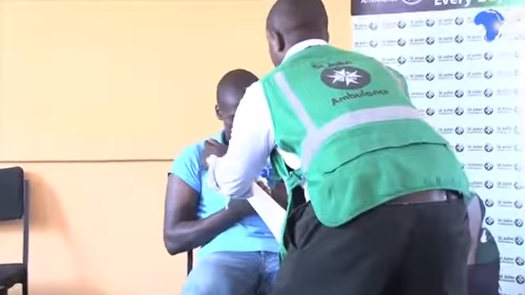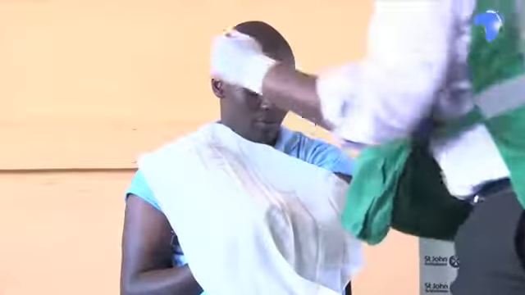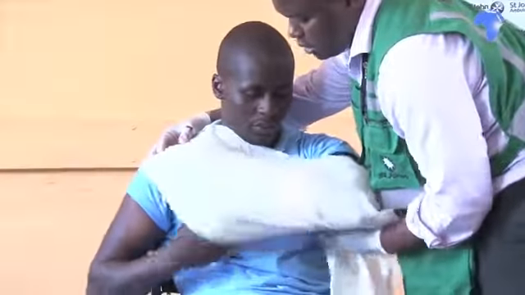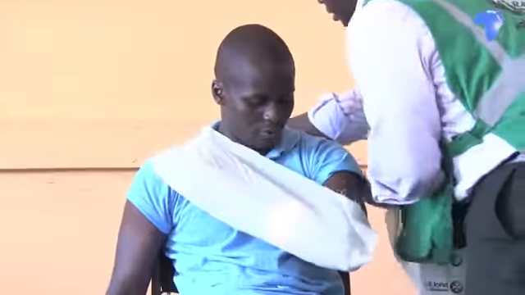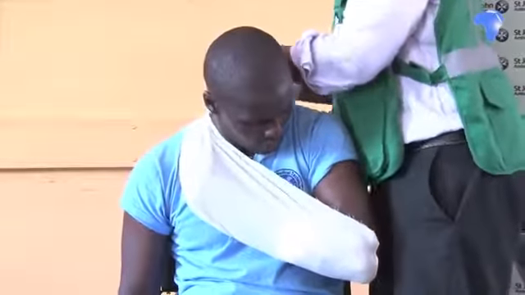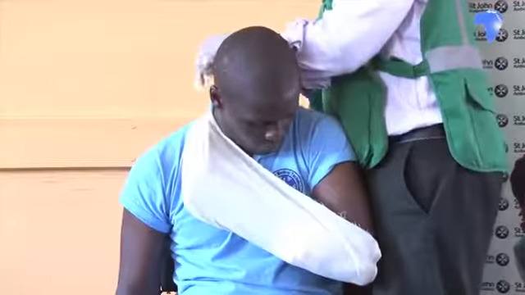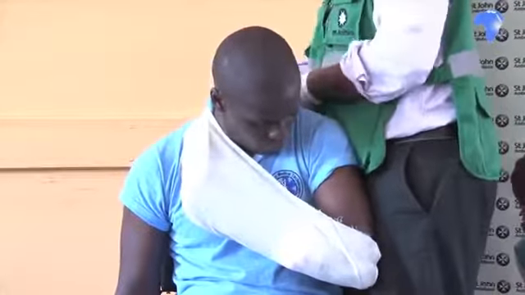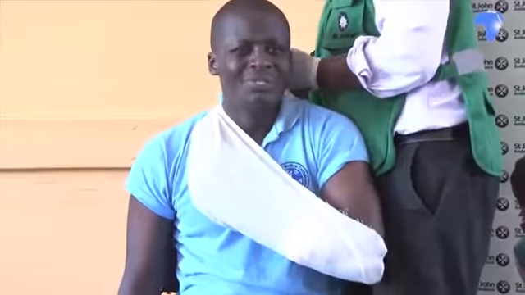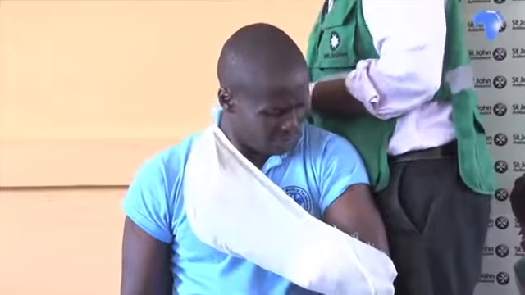Tell the casualty to support the injured arm. Then after that, you apply the bandage. And the type of sling that we are tying right now is usually referred to as elevation sling. Its main aim is just to give support and also to regulate the flow of blood to that area so as to control it.